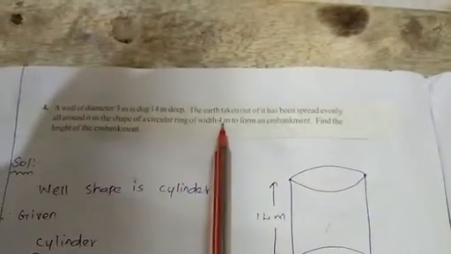Come to fourth problem. A well of diameter 3 meter is dug 14 meter deep. The earth taken out of it has been spread evenly around it in the shape of a circular ring of width 4 meter to form an embankment. Find the height of the embankment.